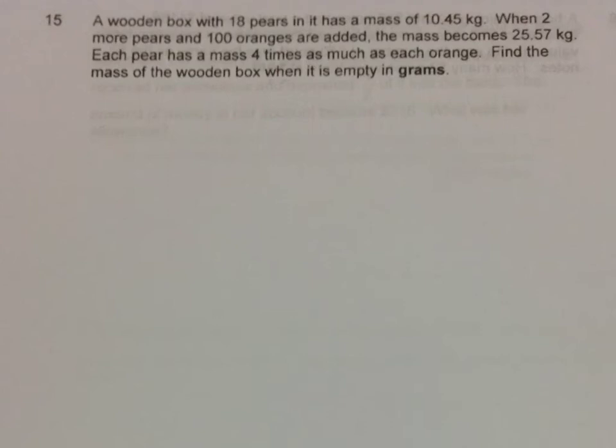A wooden box with 18 pears in it has a mass of 10.45 kg. So 1 box plus 18 pears is 10.45 kg. When 2 more pears and 100 oranges are added, the mass becomes 25.57 kg.